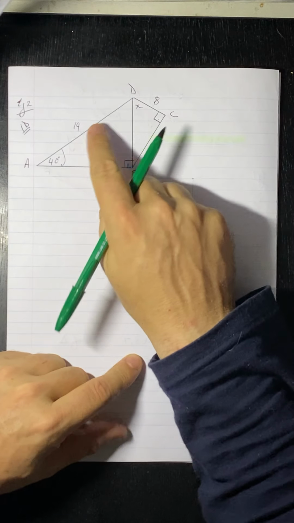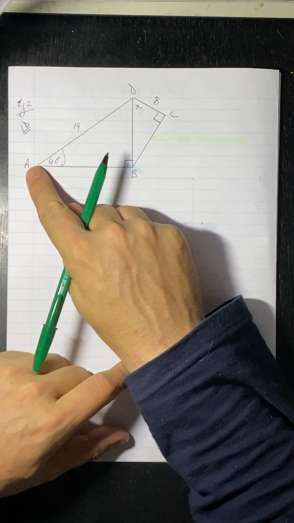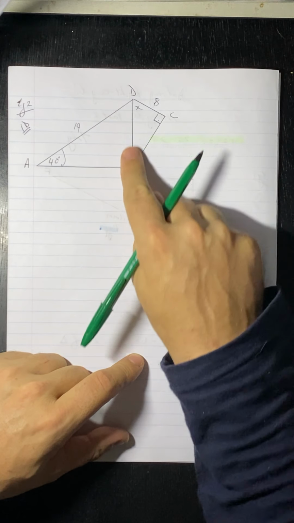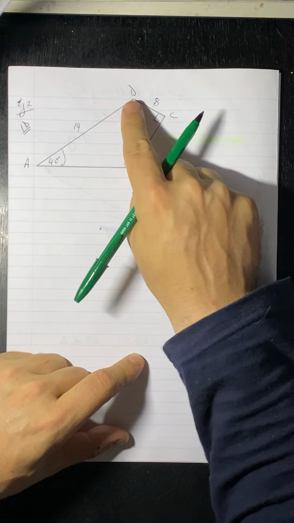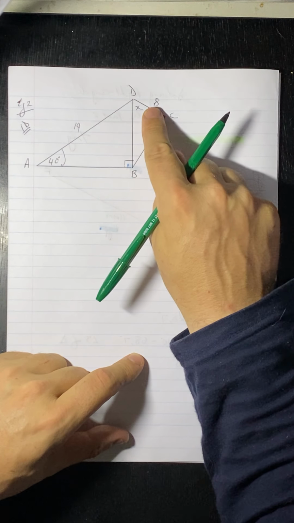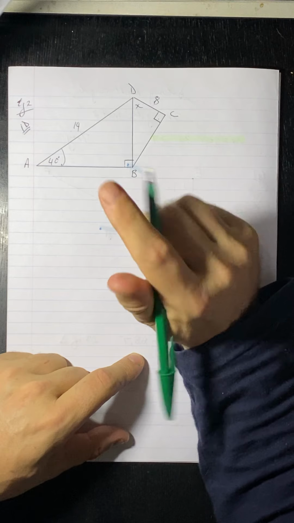And how I'm going to do it is I'm going to use this DBA triangle. I know what that side is, I know what that angle is. I can find out the length of this DB side using this information. Once I've got that DB, then I've got DB and I've got DC, we can find X.